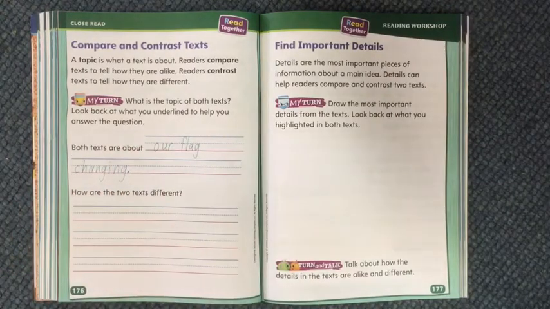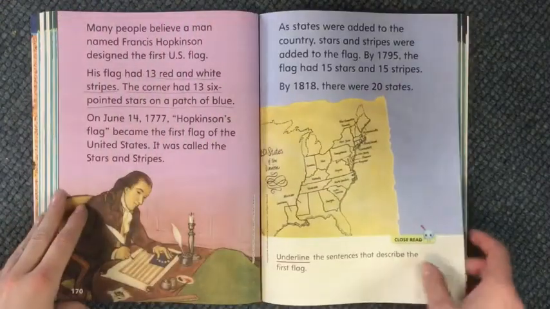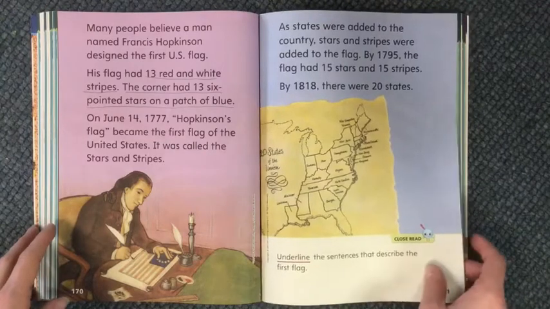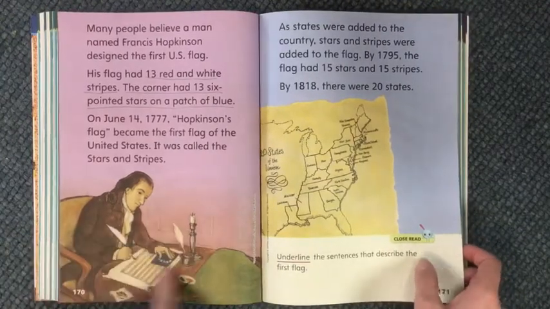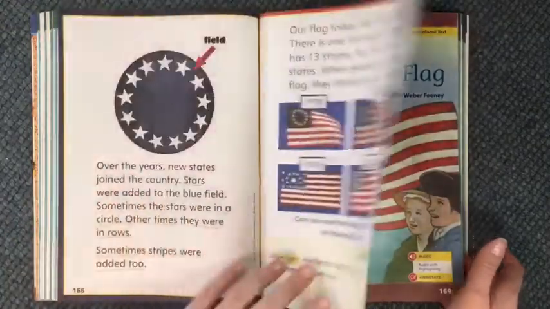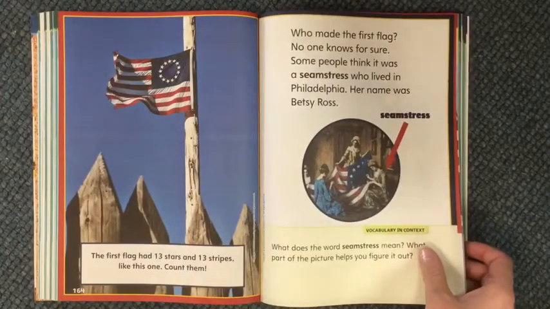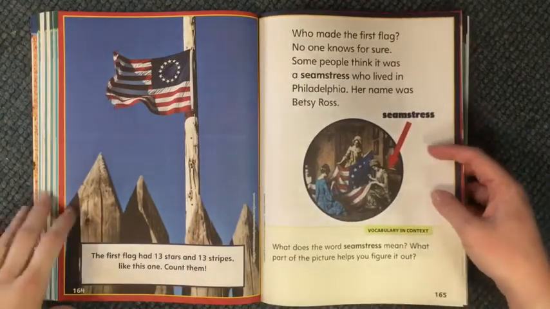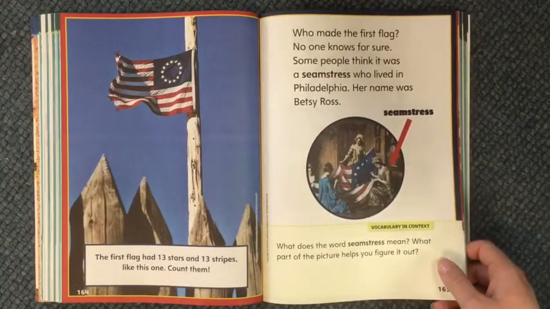How are the two texts different? Let's see, on this page, it's telling us about Francis Hopkinson, who made the flag. In this story, it told us that a seamstress named Betsy Ross made the flag. So the difference between them was who made the flag.